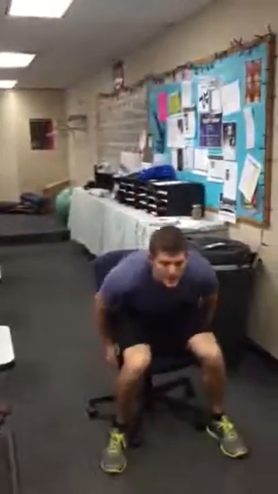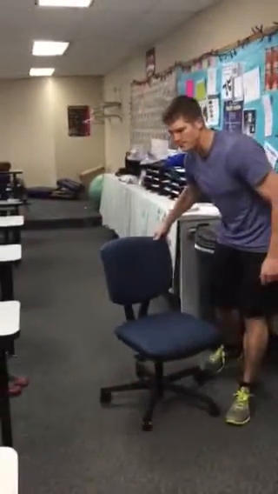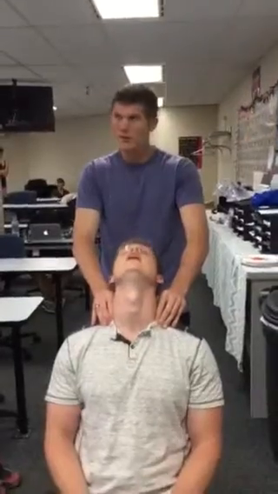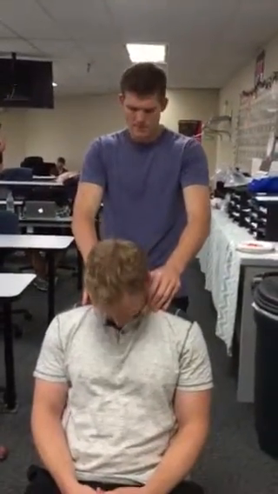Okay? Now, the next step we're going to do is our first rib palpation. Patient will sit here. So I'm palpating for the first rib. Okay. Now I'm going to have the patient flex his head forward. Now extend all the way back. Flex his head forward again. Excellent. Now what I'm looking for is the rib head movement.